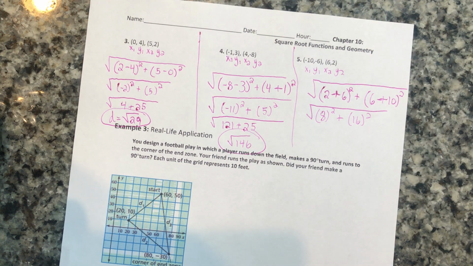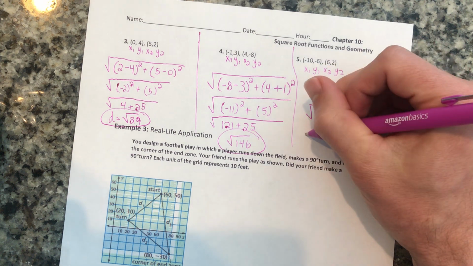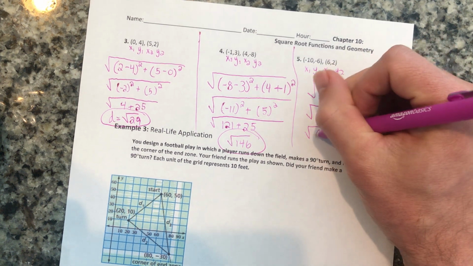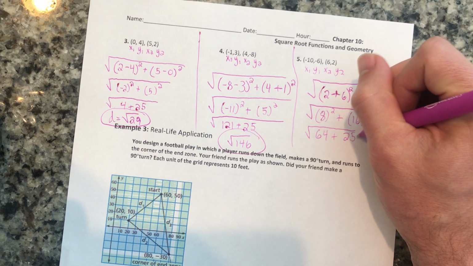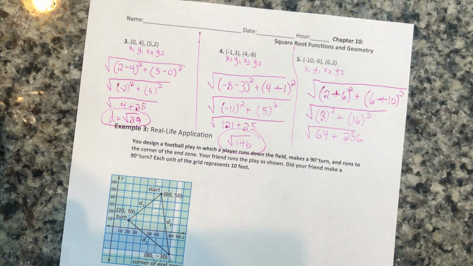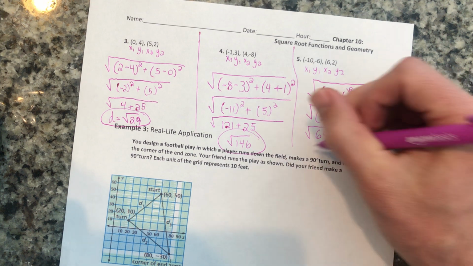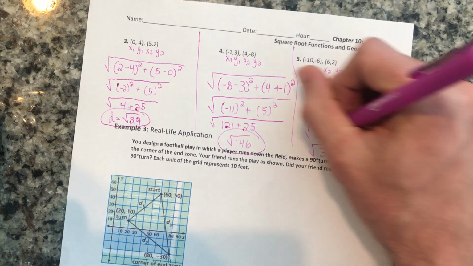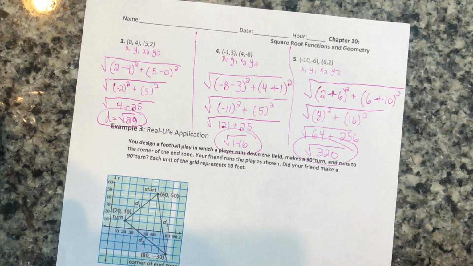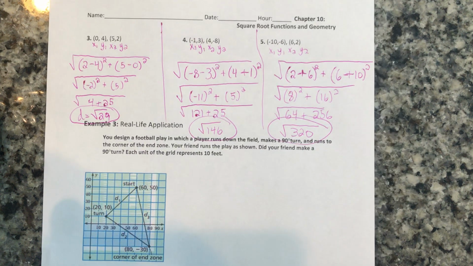And then we just have to evaluate it. So 64 plus 16 squared is 256. When I add 64 to 256, I get 320. And again, we'll stop there. That is my distance of that. So really just be able to do that.